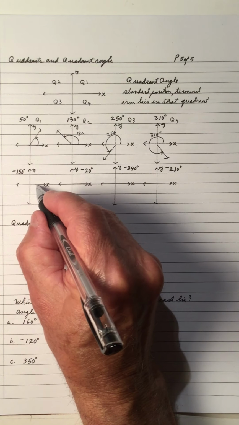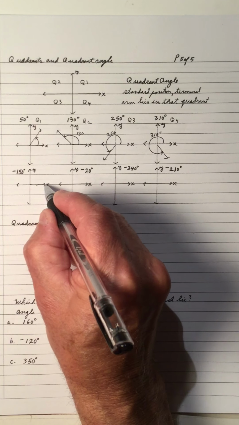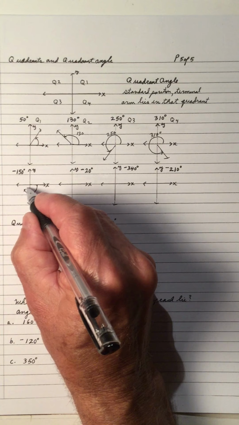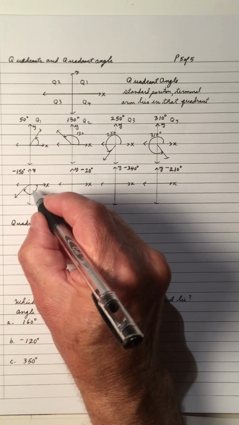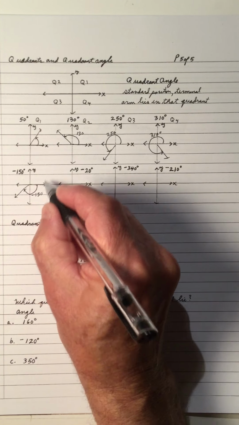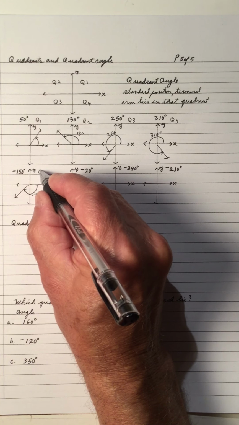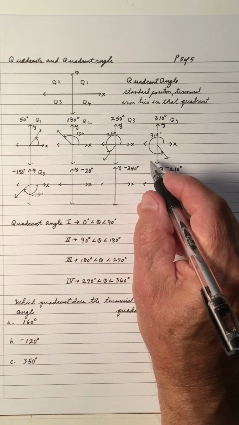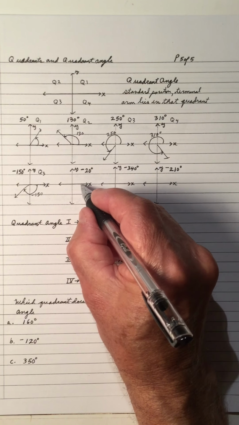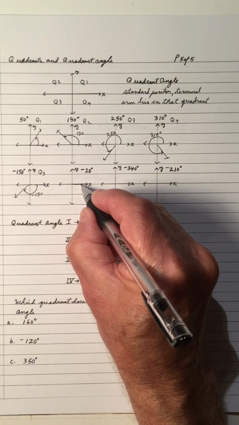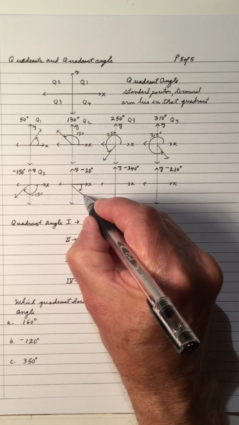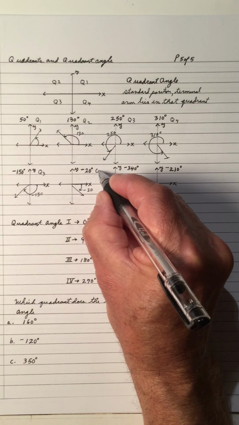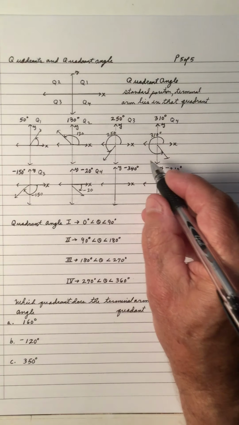Negative 150: start from the initial arm always. So we start here and we go, that's negative 90 and some more. So negative 150 is a quadrant 1, 2, 3, quadrant 3 angle, third quadrant angle. Negative 20, start from the initial arm, is right here. That's a negative 20, and a negative 20 is a quadrant 4 angle.